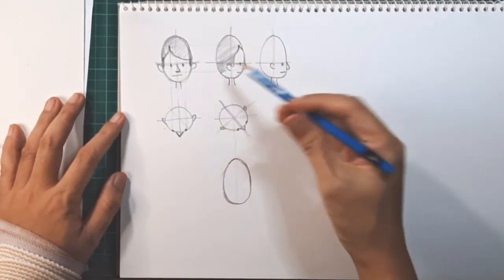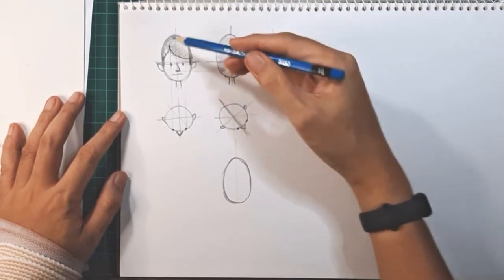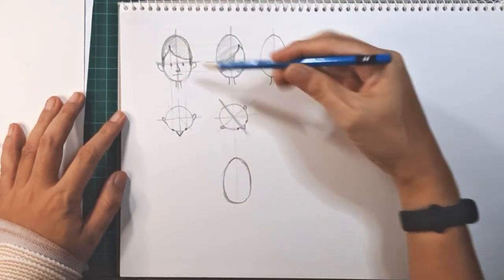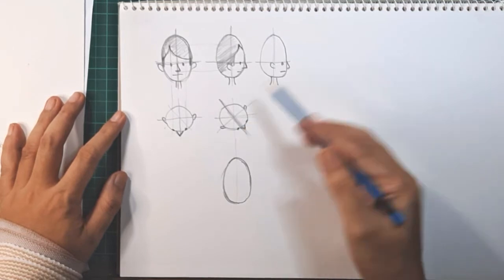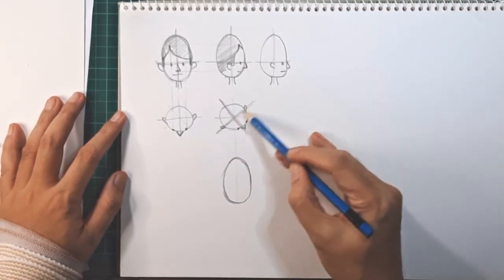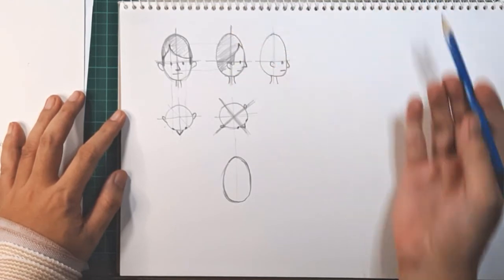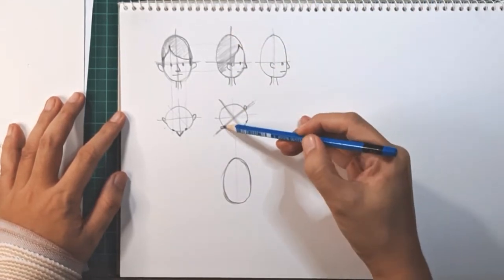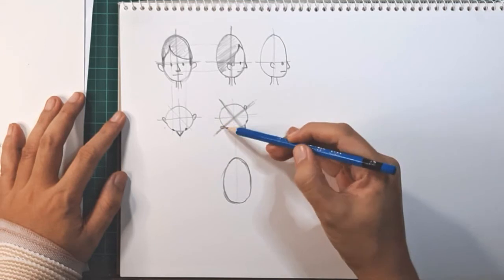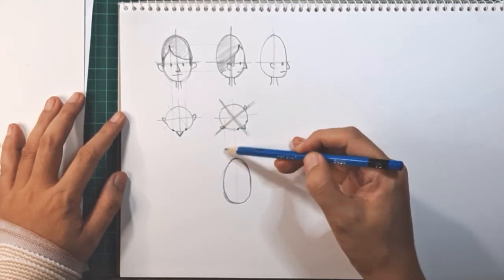So remember that this line corresponds to this line, center, because here's the eyes. This line across the ear is this one. So let's now plot this on our head. Here's the ear. We go down.